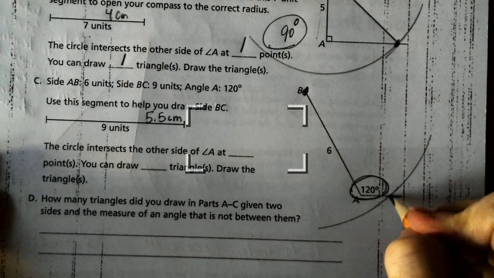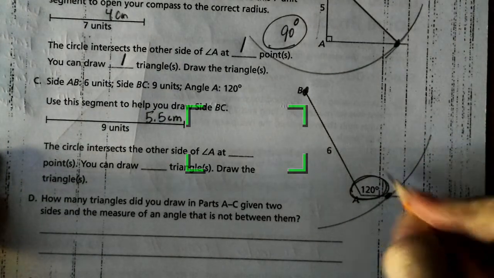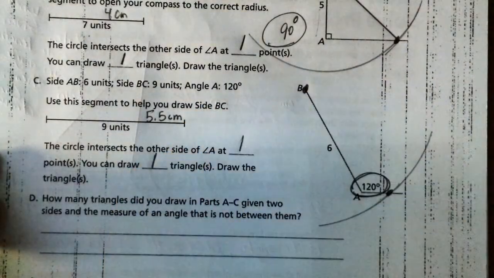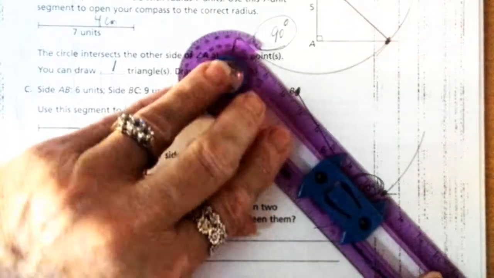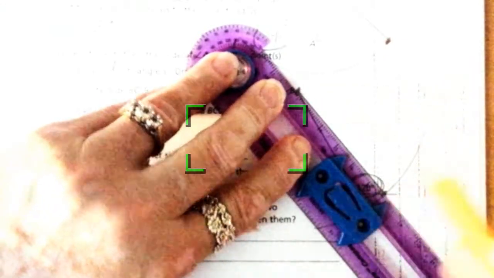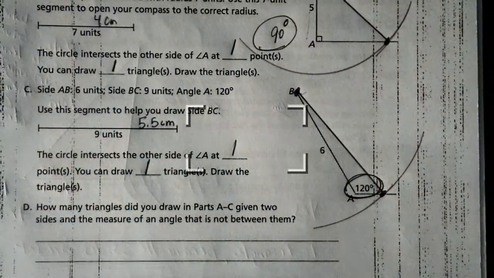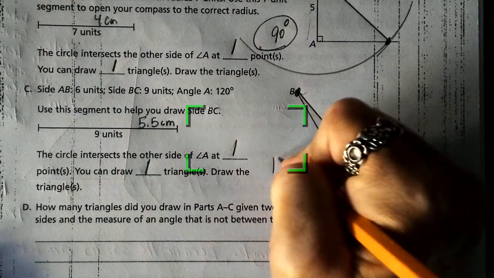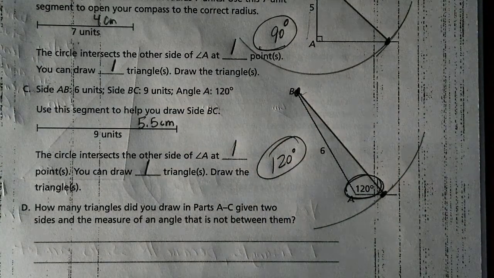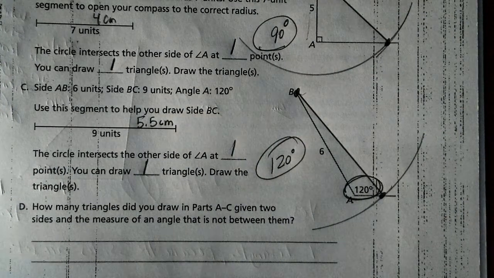So hopefully you can see it only crosses at one point, and I can only draw one triangle. One triangle. In this one, my angle was 120. All right, so this is where the rule comes in.